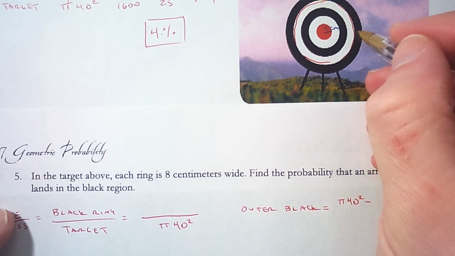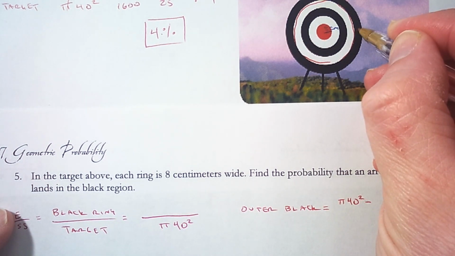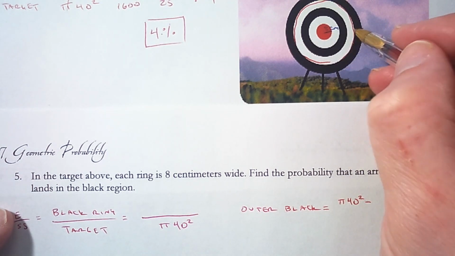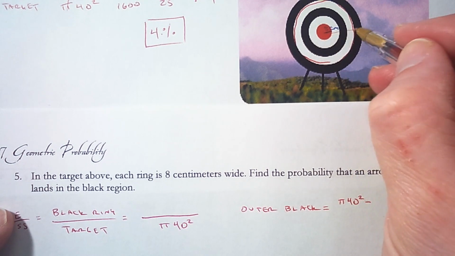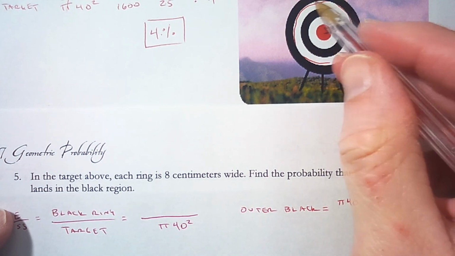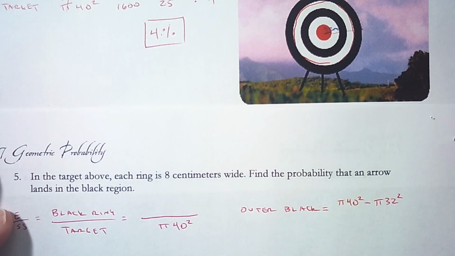I need to subtract all of that. Now, if the black ring is 8 centimeters wide, I can just take that out of the 40 centimeter radius. So that leaves, once I get to here, only 32. So pi times 32 squared is the area that I'm subtracting to get the outer black ring. Okay, so that gets me the outer black ring. Now the inner black ring.